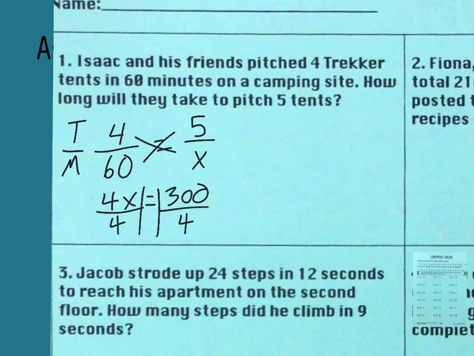And let's see what that is. 300 divided by 4 is 75 minutes. So it would take 75 minutes to put up these 5 tents. So that's one way of looking at that problem. You can use the proportion to do that. In fact, a lot of you probably are getting really good at using that proportion to do that.